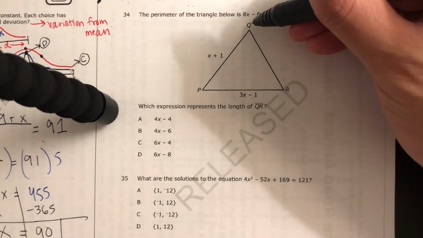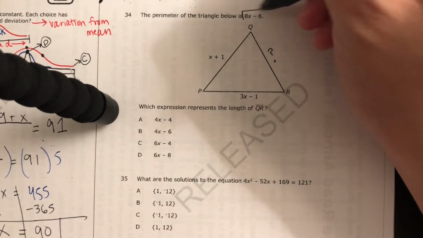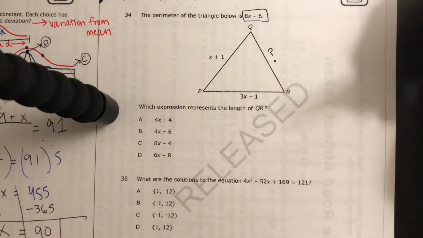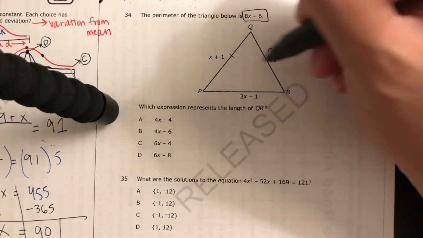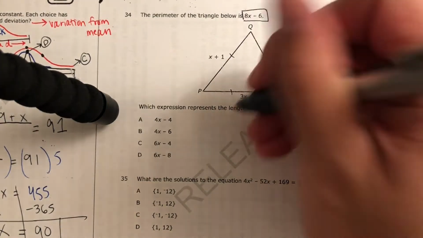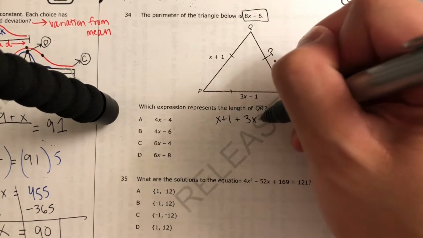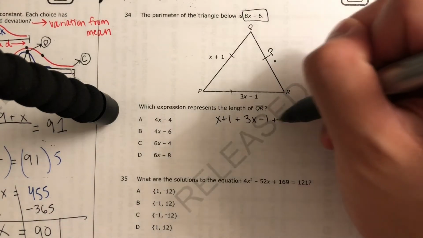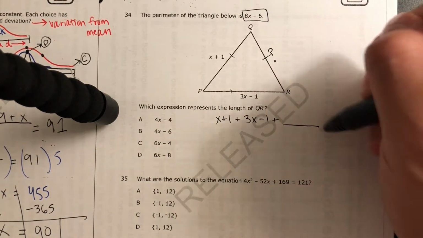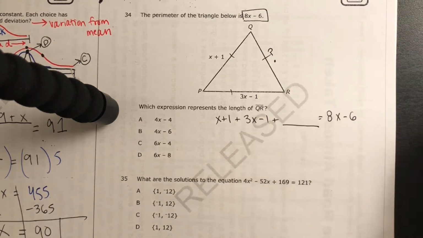It's asking for this missing side QR, so this is the side that is missing. The information that they give us is that the perimeter is 8x minus 6. Perimeter means I'm adding this side plus this side plus this side. So let's add the two sides that I have: x plus 1 plus 3x minus 1. And then I'm going to add this third side, but I don't know what it is, and my perimeter is going to be equal to 8x minus 6.